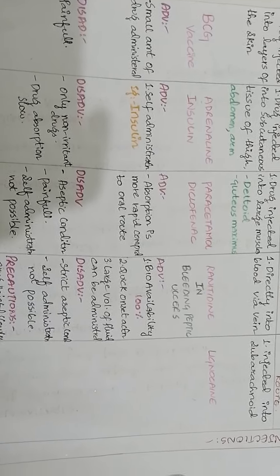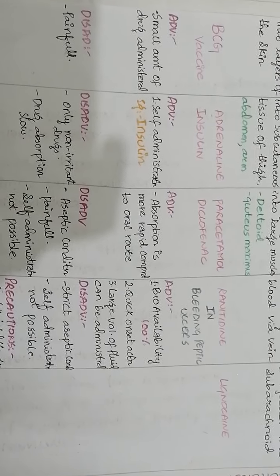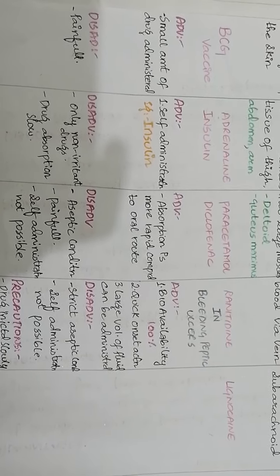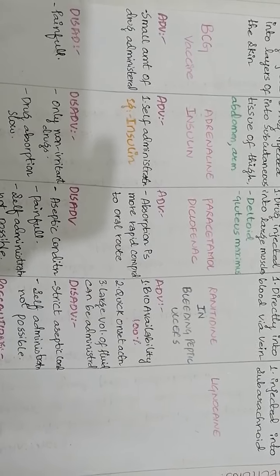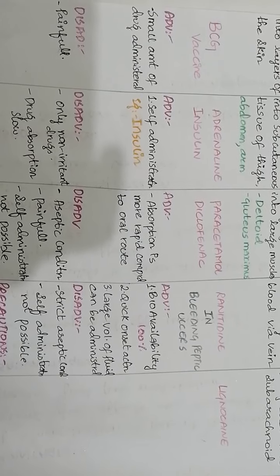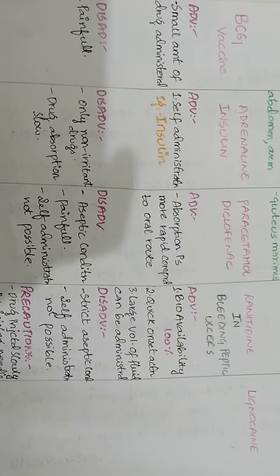Intravenous: the advantage is that bioavailability is 100% because the drug enters directly into the systemic circulation and bypasses first pass metabolism. Also quick onset of action, and a large volume of fluid can be administered. Disadvantages: strict aseptic condition is required, and self-administration is not possible.